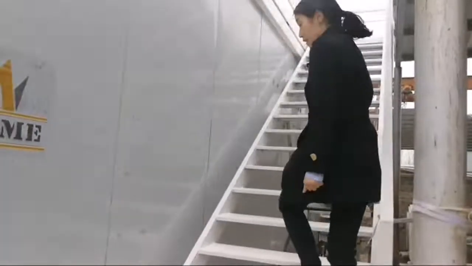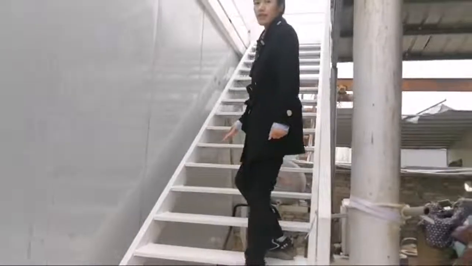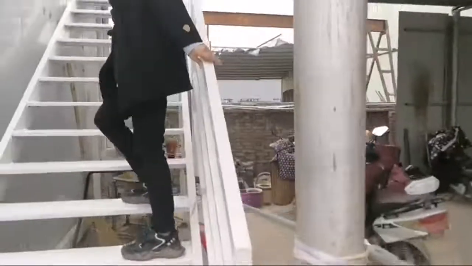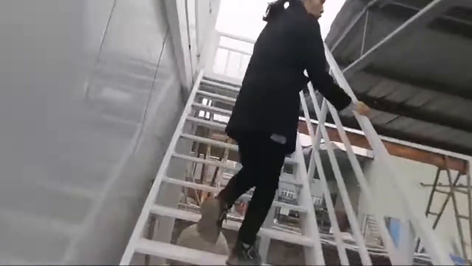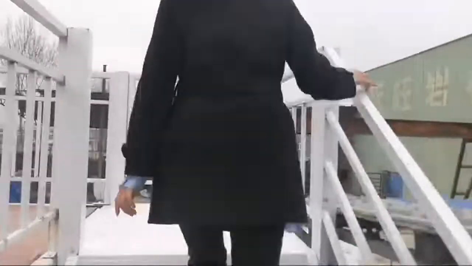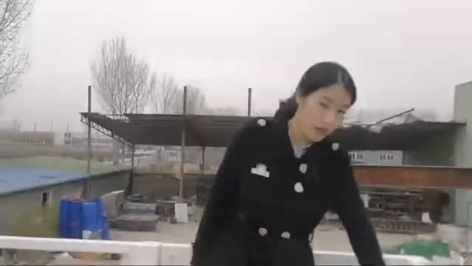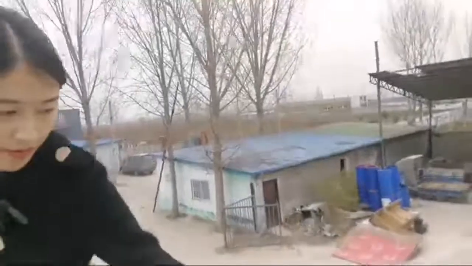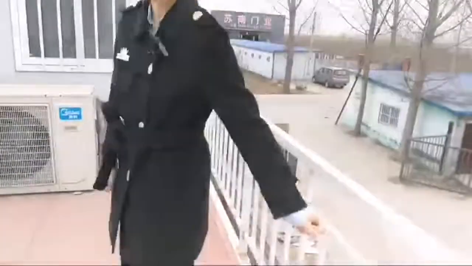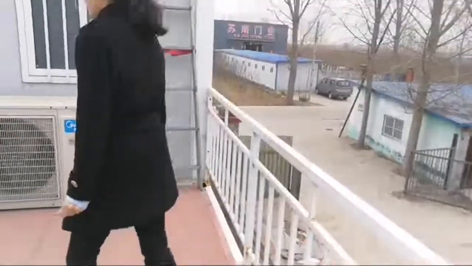For more than 1 floor, we can provide these stairs. The stairs will provide handrails to protect your safety. You will see all our house is with screws and bolts. All the parts are connected together by screws, bolts and nuts. This is the second floor.